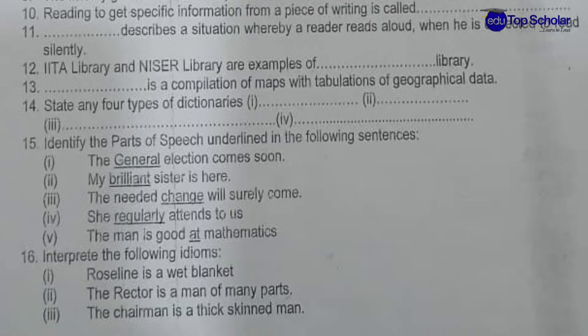So number 16 now, interpret the following idioms. Number 1. So remember I told you in class that we are going to give you some idioms to interpret. Just tell us the meaning of the idioms. So just read some idioms. You may be lucky. Some of them will come out.